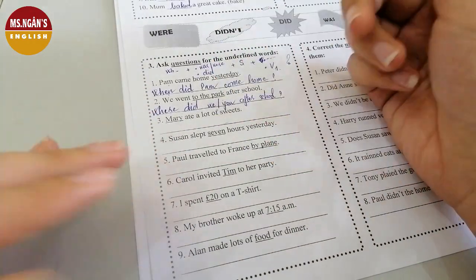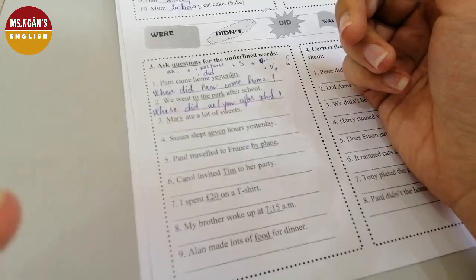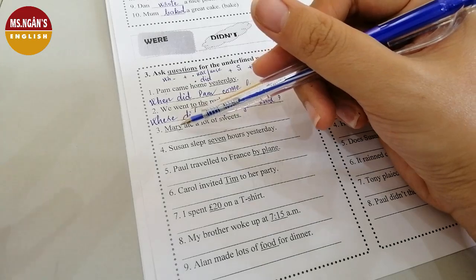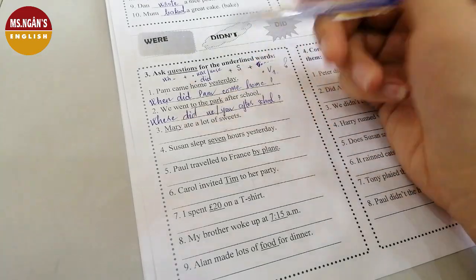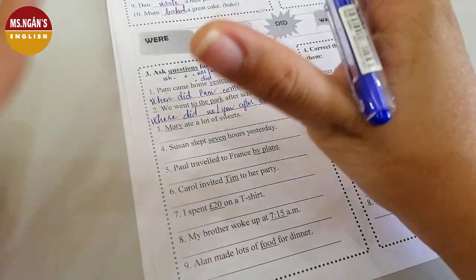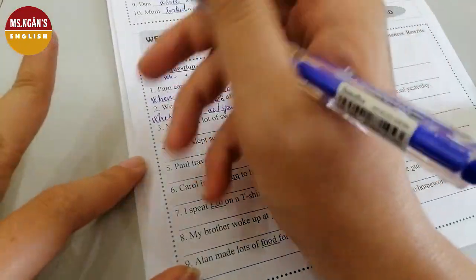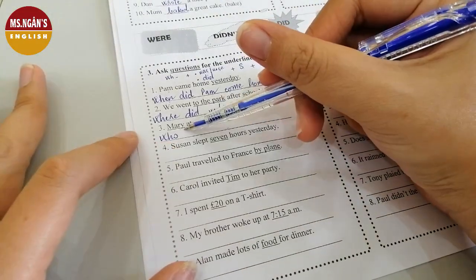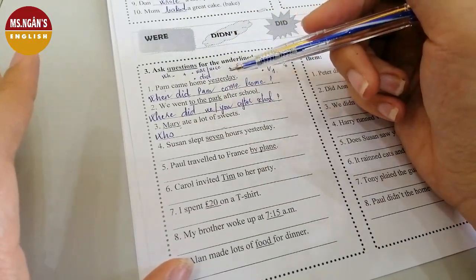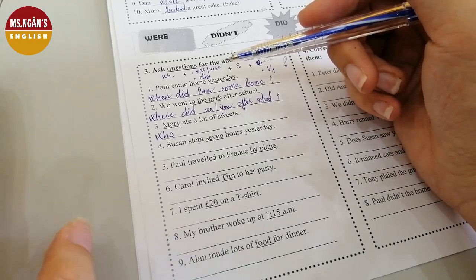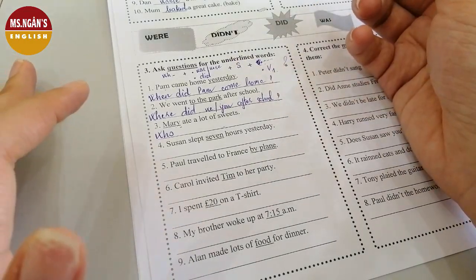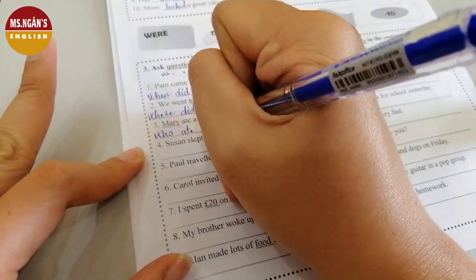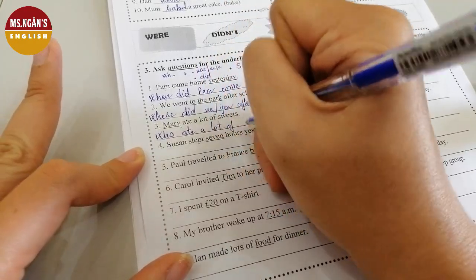Number 3 is Mary. Mary is a person, right? So for this question, when you are asking about a person as a subject, you don't have to swap. Actually, this one is special. We have who, but it's the subject in the sentence already, so we don't have to swap, because we don't have another subject in the sentence. So actually this one is simple. Who ate a lot of sweets?